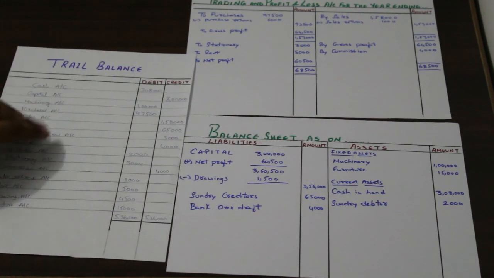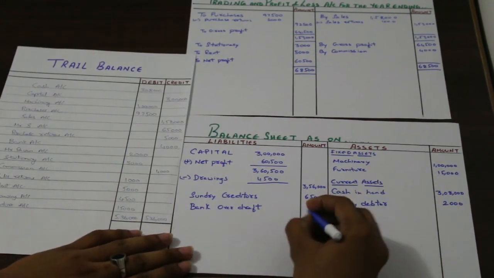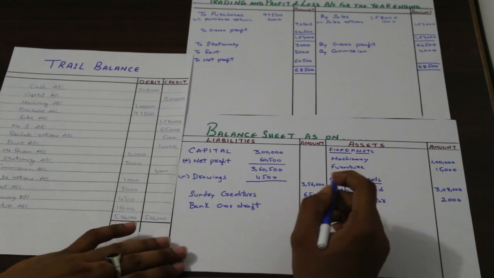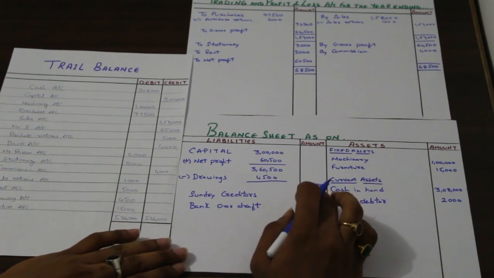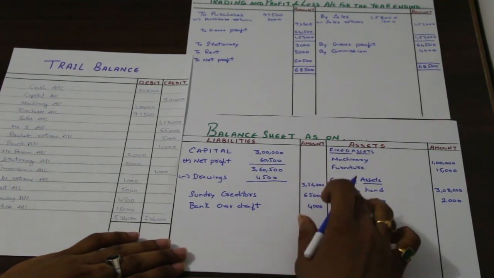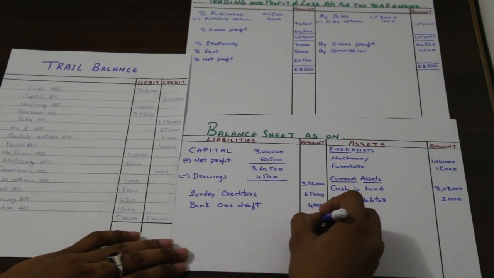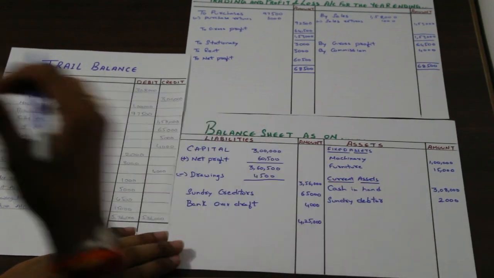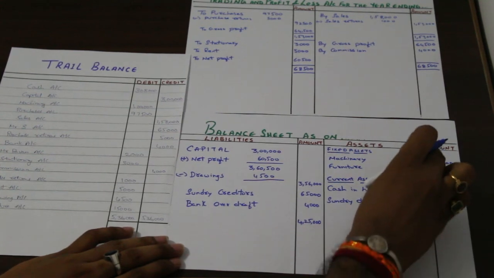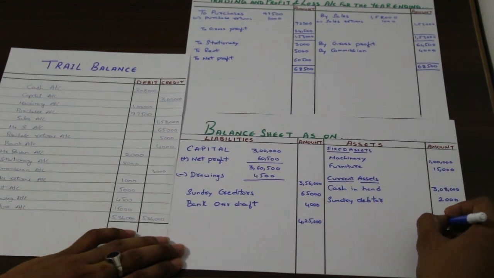So we have entered all our entries from our trial balance in our trading and P&L account and balance sheet, and now we'll sum up the both sides. Summing up of both the sides gives us a particular amount of 3,56,000 plus 65,000... 3,60,000, 3,60,000 plus 65,000 leads to 4,25,000. On the asset side, same: 3,08,000 plus 2,000, 3,10,000 plus 1 lakh is 4,10,000. 4,10,000 plus 15,000 leads to 4,25,000.